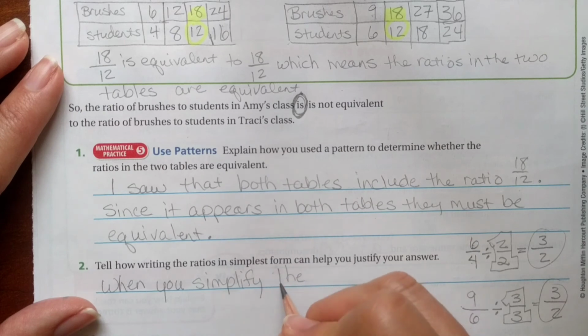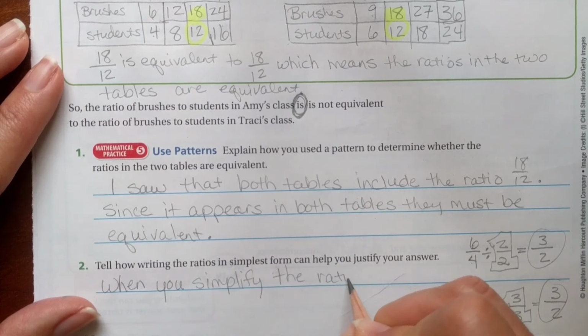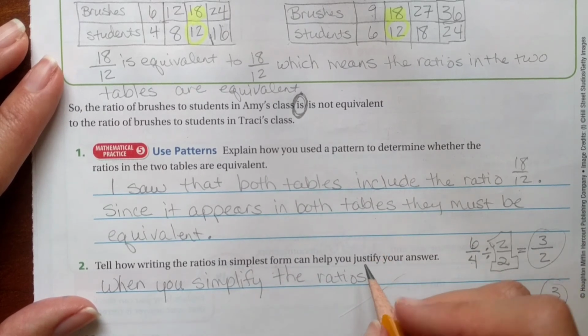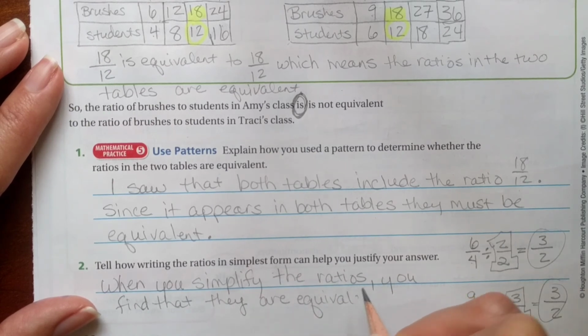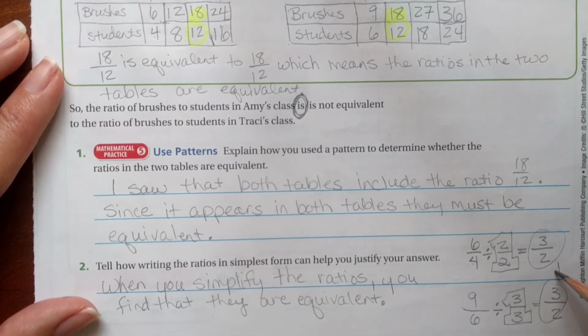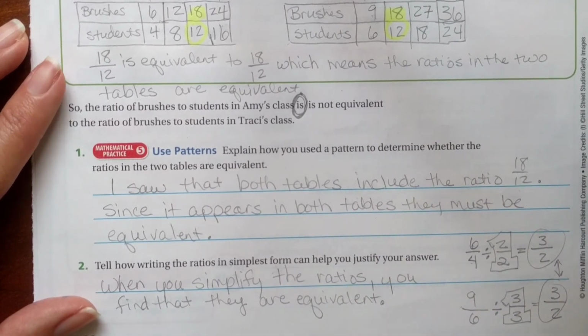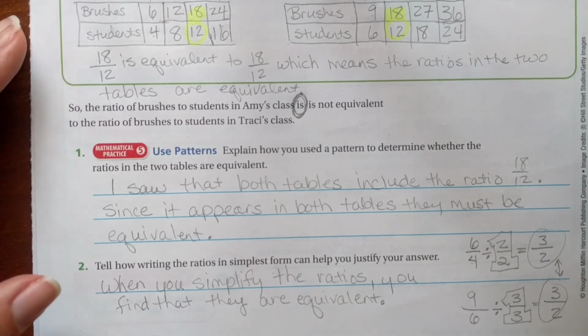When you simplify the ratios, you find that they are equivalent. Okay, just by simplifying them, I found out that they are equivalent. All right, let's take a look at our notes.